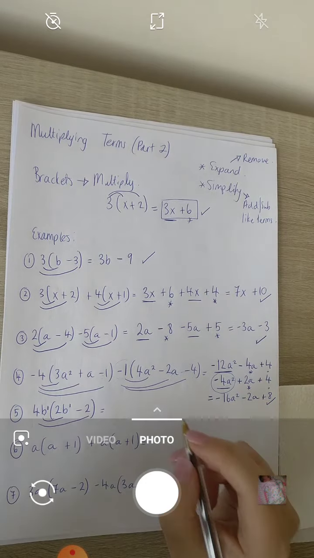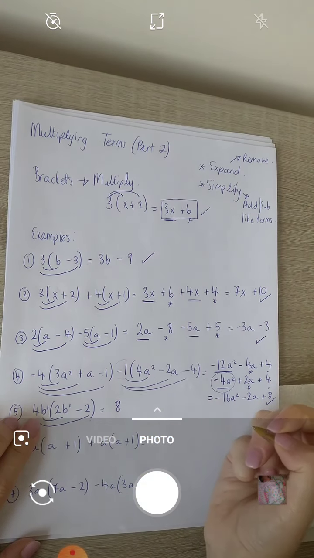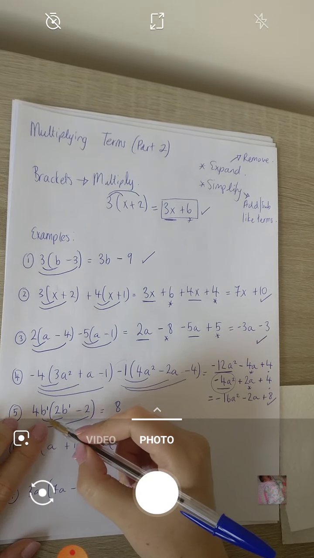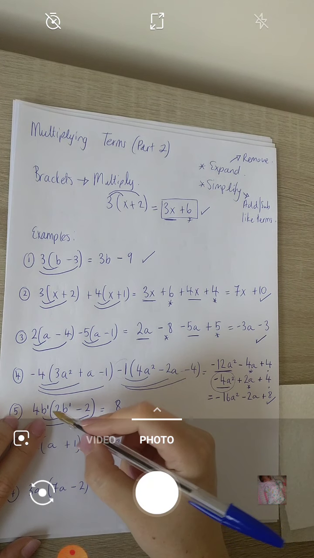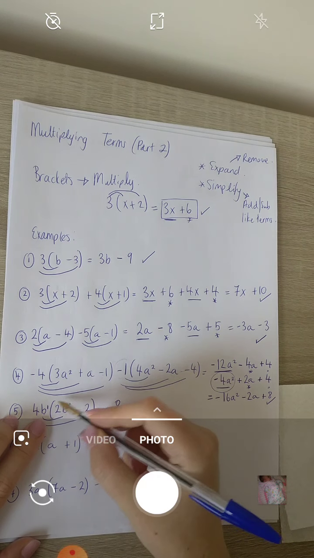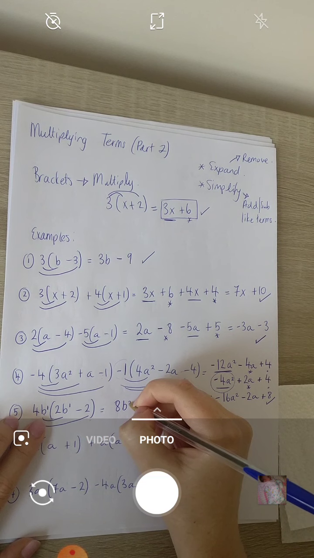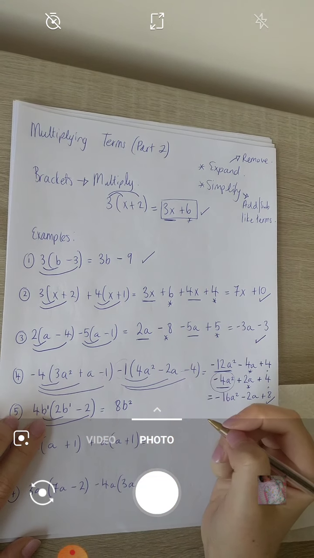So I'm just going to start off with the 4 times 2. So 4 times 2 is 8. And then we've b times b. Now I've written b as b to the power of 1 here. So b to the power of 1 times b to the power of 1. We add the powers and it becomes b to the power of 2.